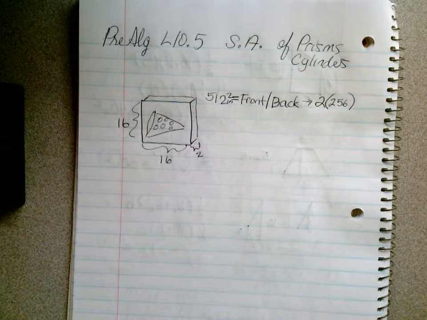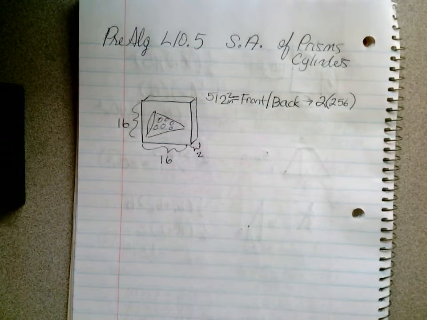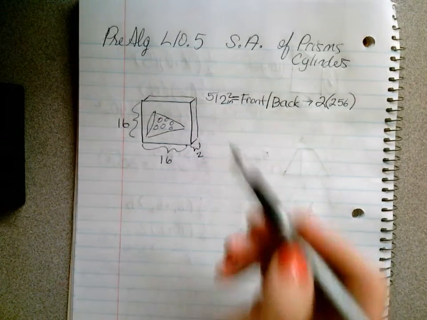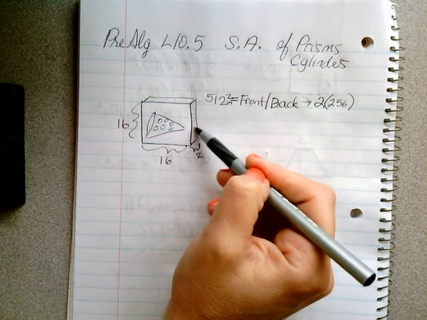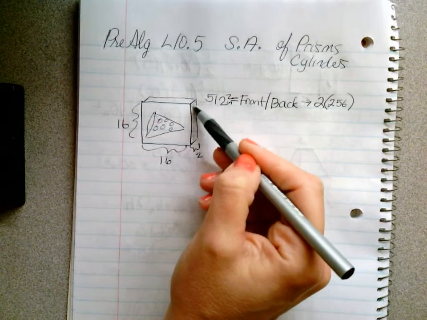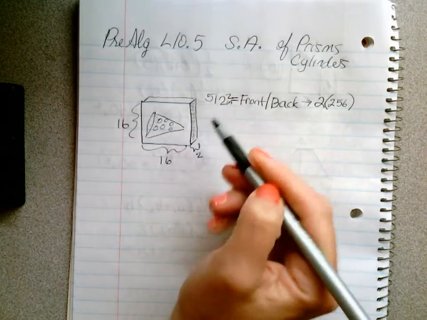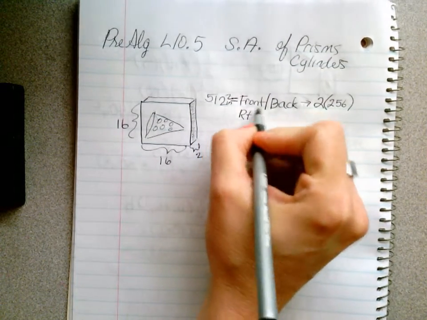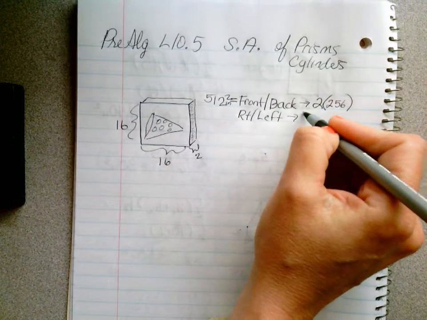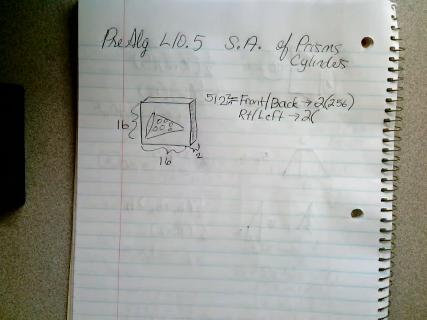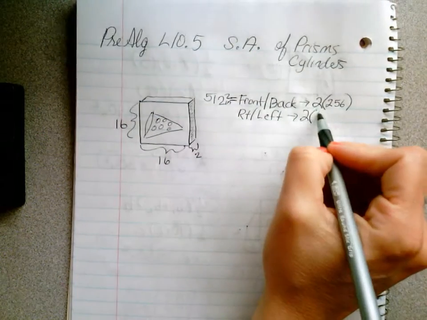So I've already done the front and the back. They're calling it top and bottom. I just happen to have the box picked up. How about right and left? Here's the right. The left is identical. And there's two of them, so it's 2 times the area of those, which is going to be 2 times 16. 32.